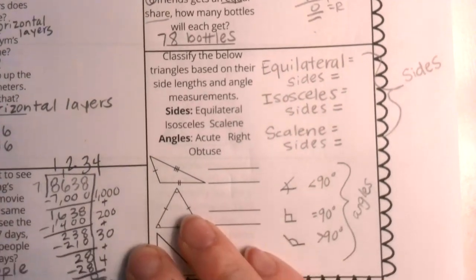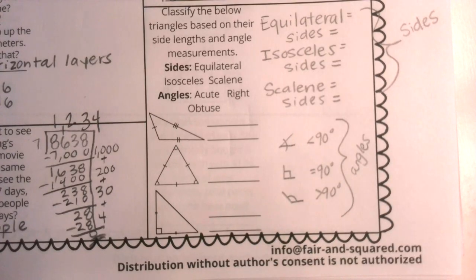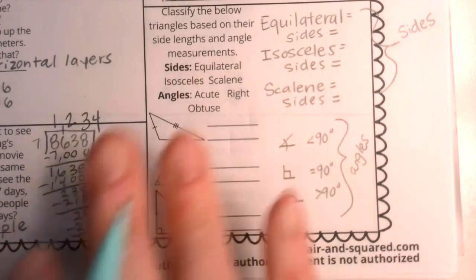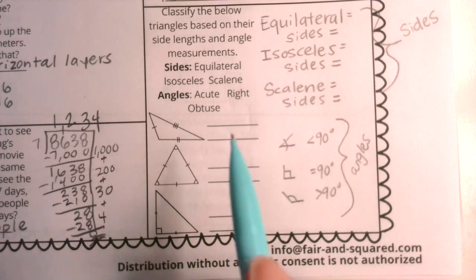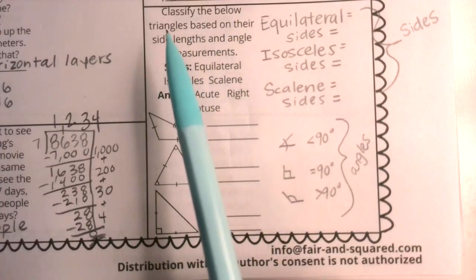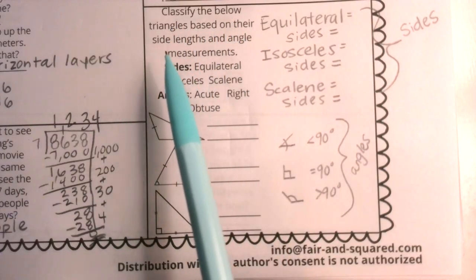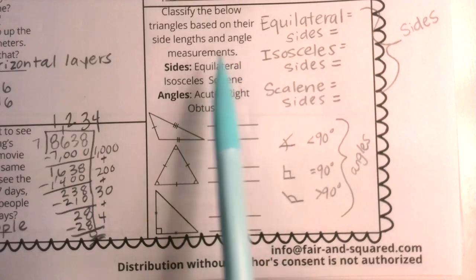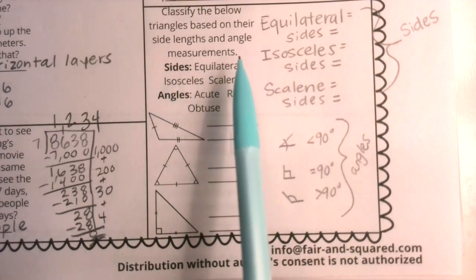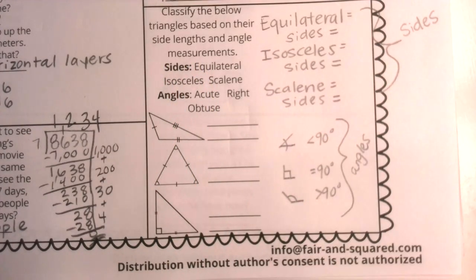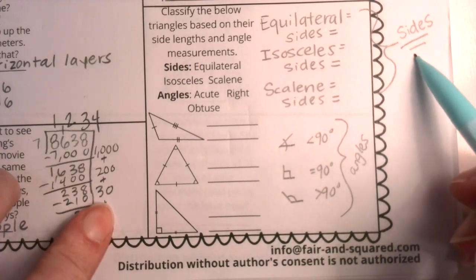Now, this last question has multiple parts, and I love the way today's column is really helping us to practice so many different math skills and so many different domains of math. Here, we're actually thinking about some of our fourth grade standards with shapes. Now, the question says, classify the below triangles based on their side lengths and angle measurements. And it even gave us some of those key vocabulary words that we know in terms of how to classify a triangle by its sides.